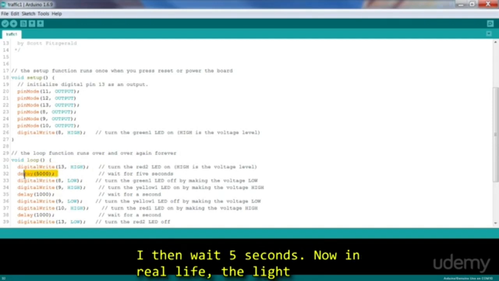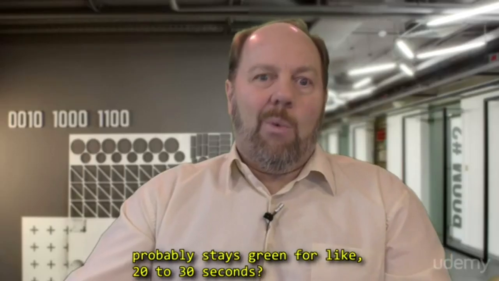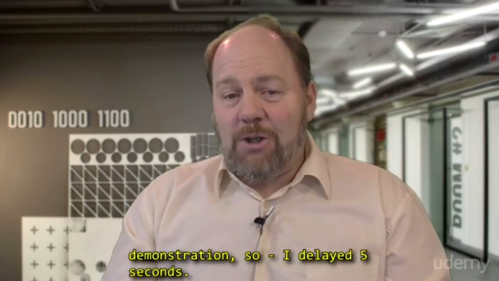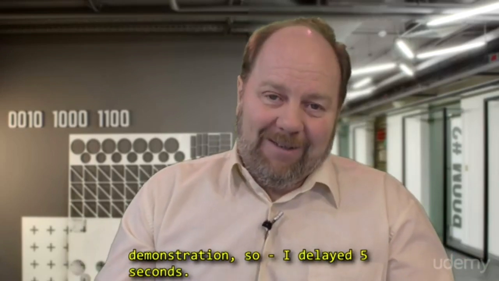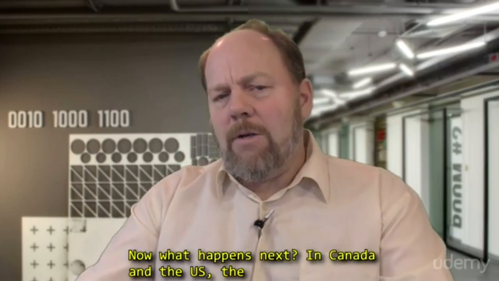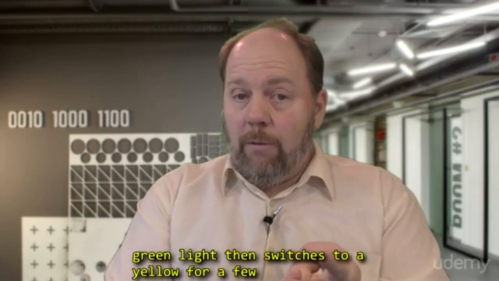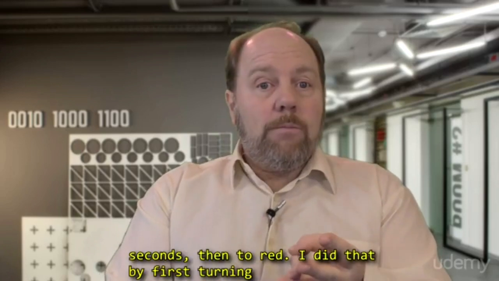I then wait 5 seconds. Now in real life, the light probably stays green for like 20 or 30 seconds, but I'm in a hurry. This is only a demonstration, so I delayed 5 seconds. Now, what happens next? In Canada and the US, the green light then switches to a yellow for a few seconds, then to a red.